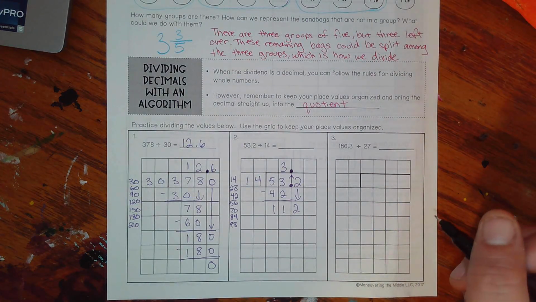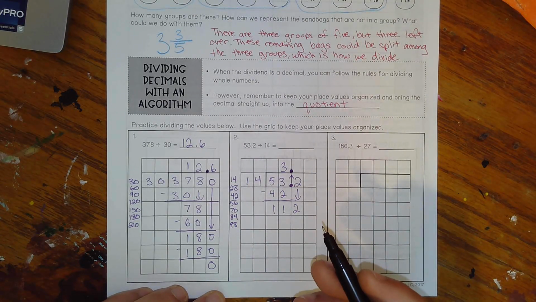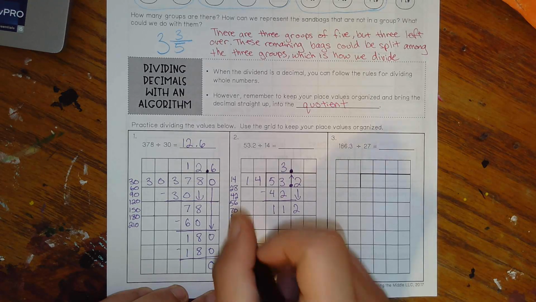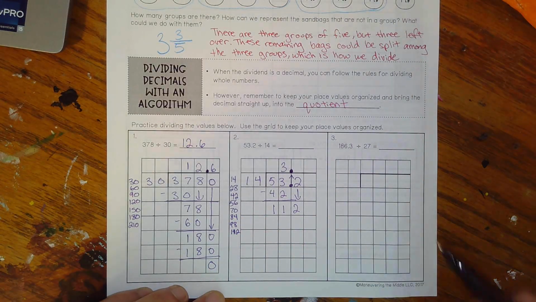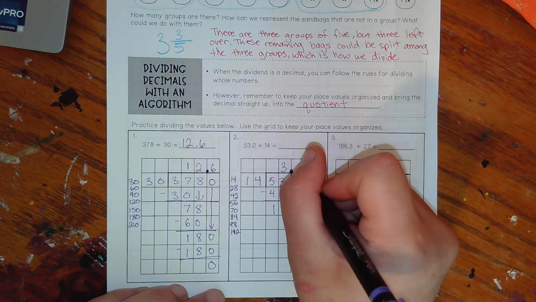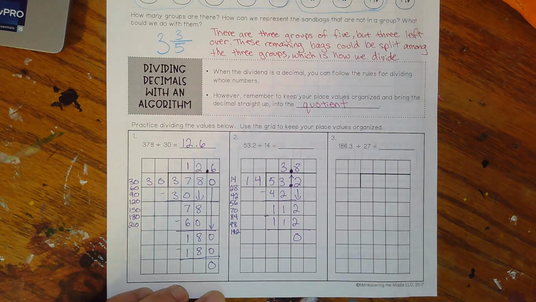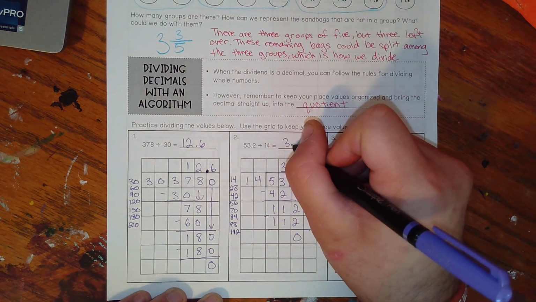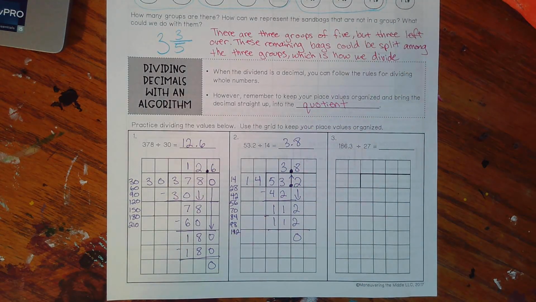So if I skip count one more time by 14, or if I add 98 to 14, then I should get 112. So now again, I go 1, 2, 3, 4, 5, 6, 7, 8. Perfect. 112. No remainders. So your answer here is 3.8. All right. Let's do the next one.